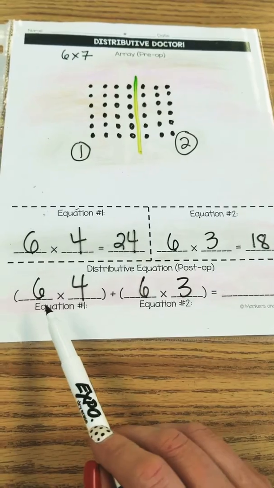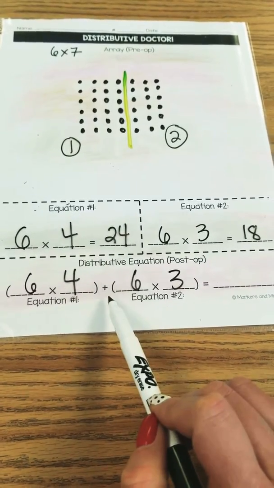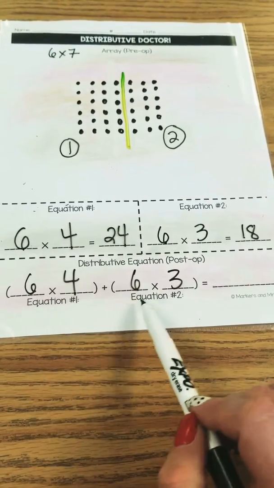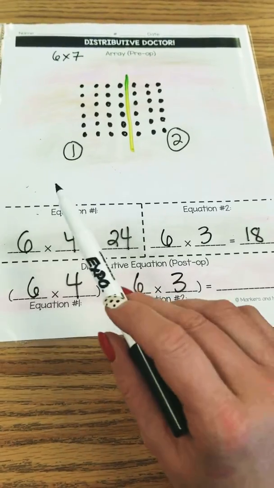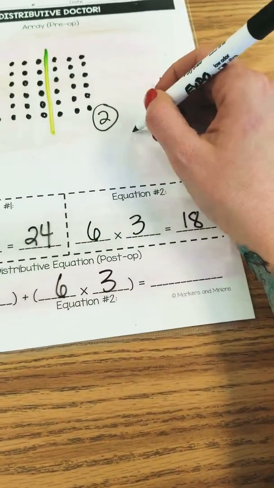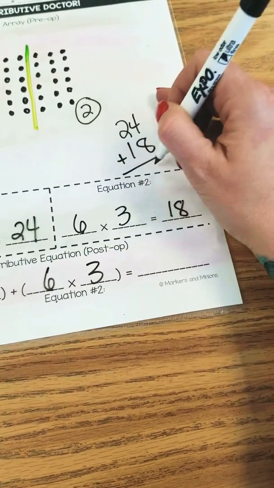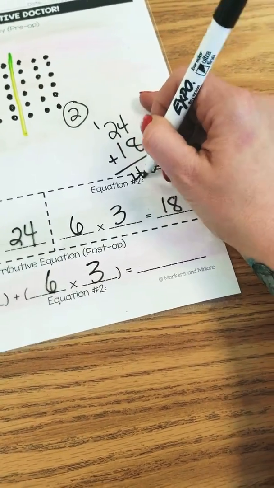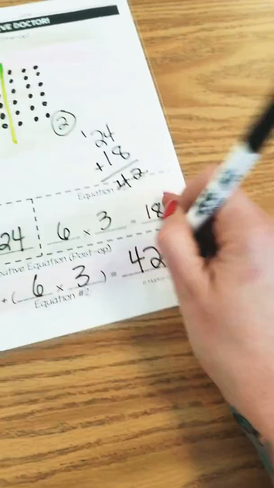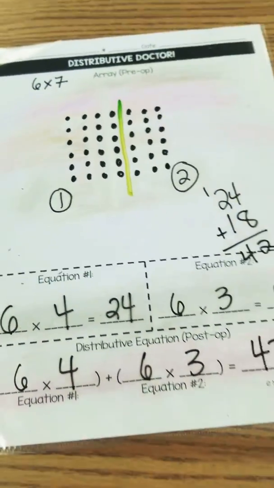And I'm going to do 6 times 4 plus 6 times 3. Now instead of multiplying 6 times 7, I can simply add 24 plus 18. And that gives me 42, which is the correct answer for 6 times 7.